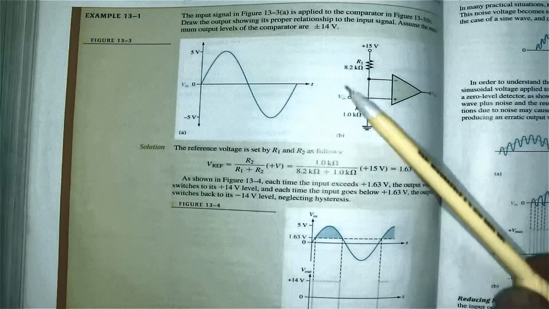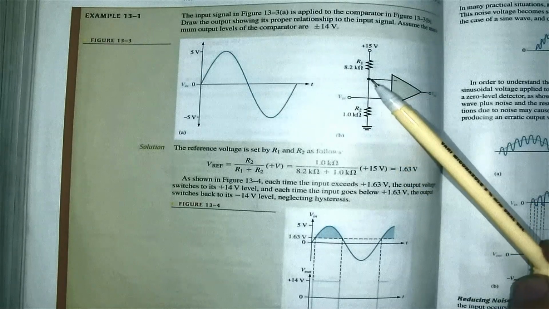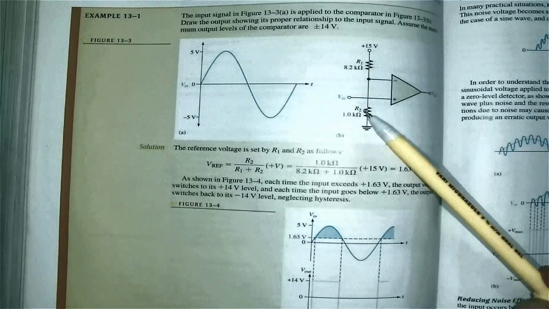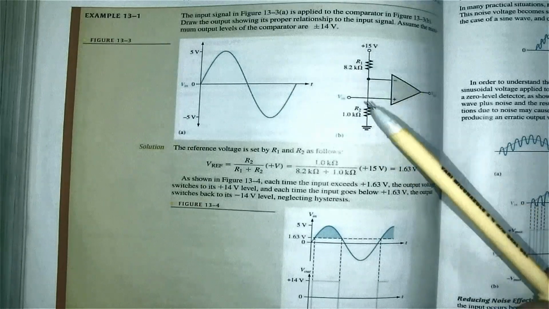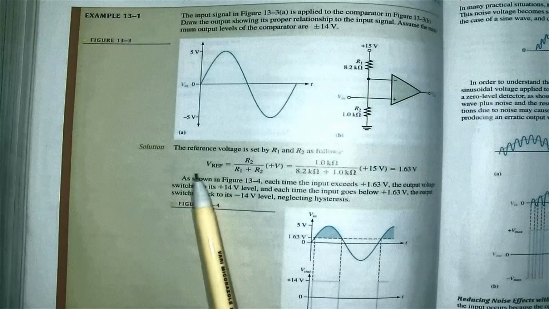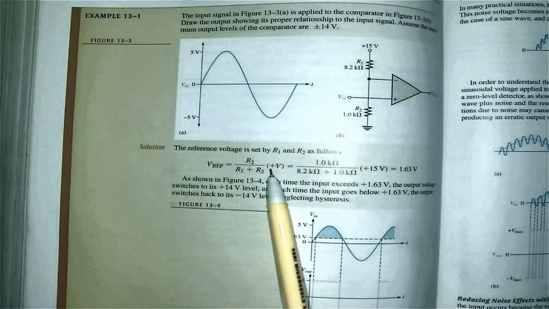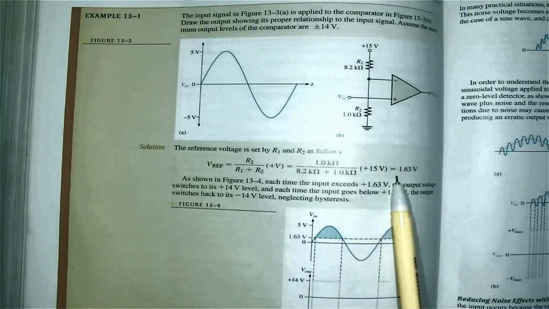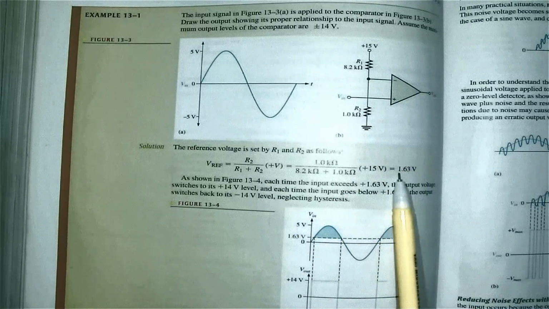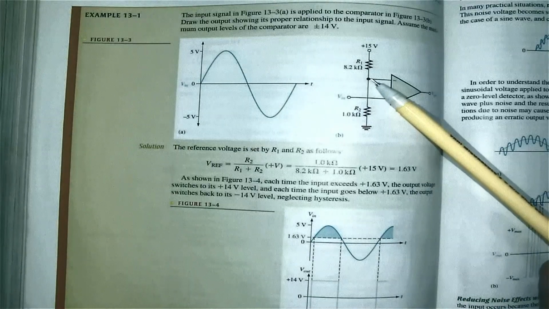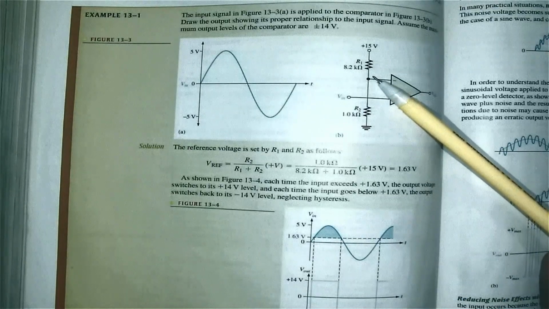I've got a voltage divider here. I must determine the voltage there. That means the resistance on the bottom over the resistance on top plus that at the bottom, times 15. V reference equals R2 over R1 plus R2 times plus V, and that's 15 volts. Work that out, I'll get a reference voltage of 1,63 volts. That means the voltage at that point is equal to 1,63 volts.